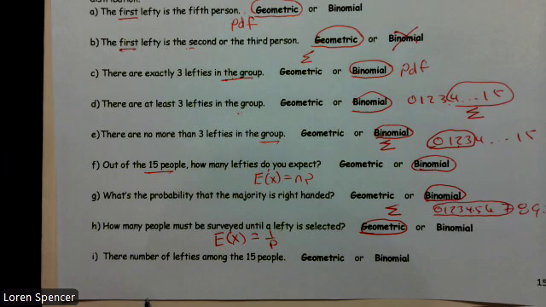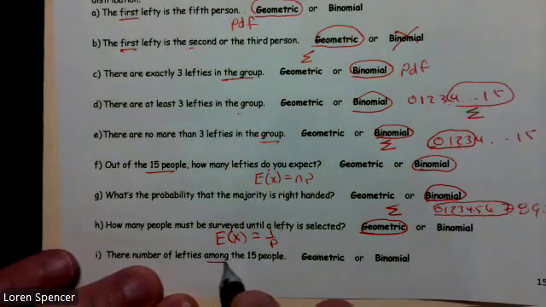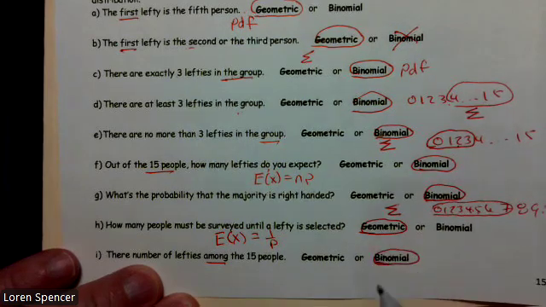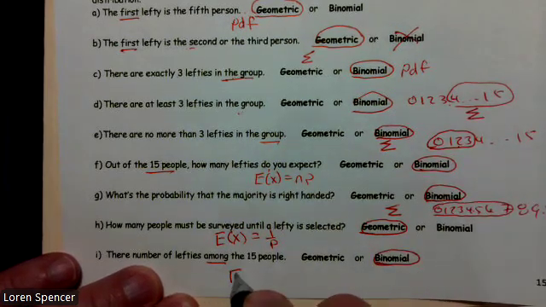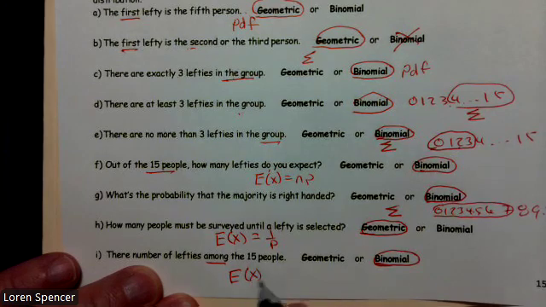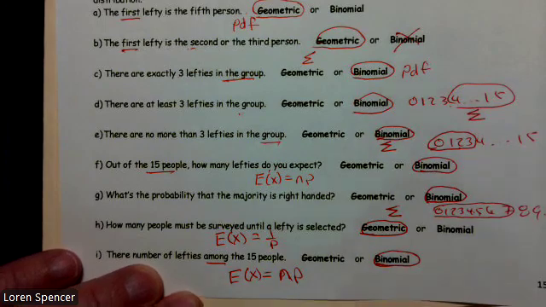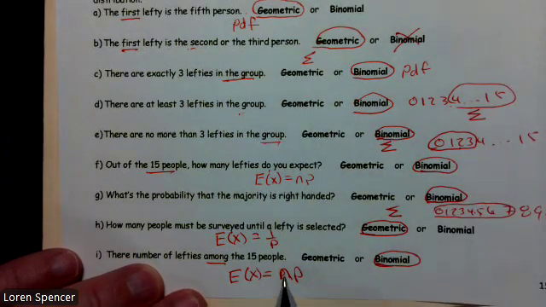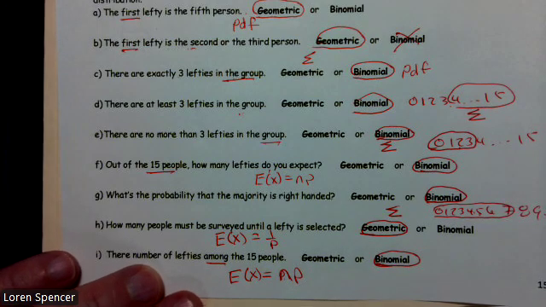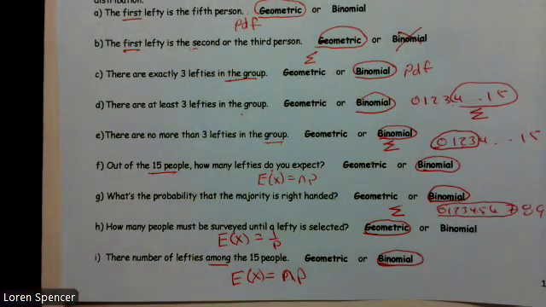The next one: the number of lefties among 15 people. We have a group of 15. This makes it a binomial. They're actually asking for how many. If it's how many, I'm looking for the expected value, which is NP. In this case, N was 15 and P was 0.13. Technically, we could have calculated those probabilities, but we'll hold off on that.